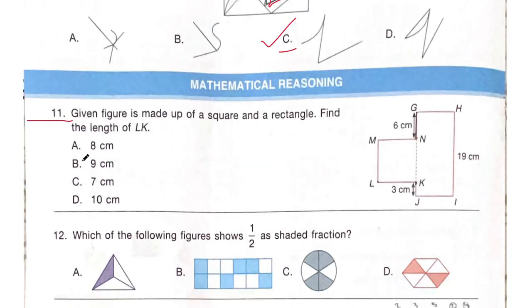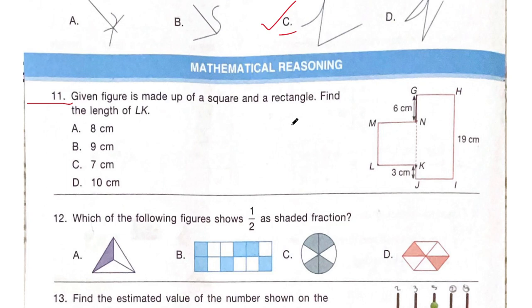Question 11 here is, given figure is made up of a square and a rectangle. So this MNLK is a square and GHIJ is a rectangle. We need to find the length of LK, this particular side of the square. So this HI here is given as 19 centimeter, and this is 6, this is 3. So 6 plus 3, 9. This complete side 19 minus this 9. 19 minus 9 will give us 10. So this particular N to K is 10. Now it is a square. This means all the sides are equal, so LK should also be 10, which is D here.